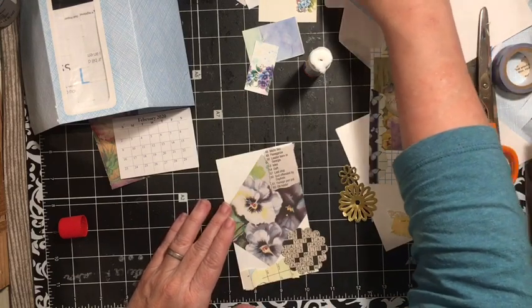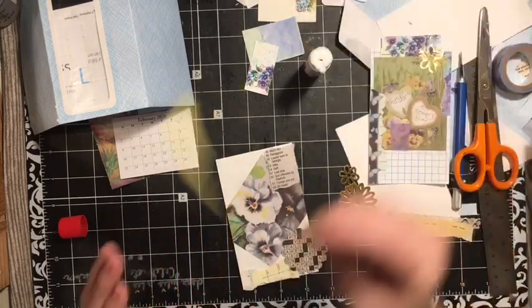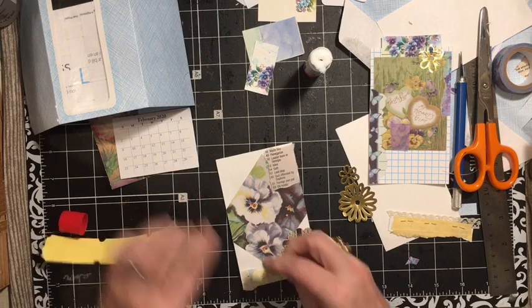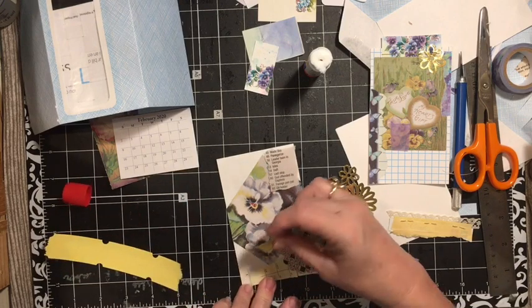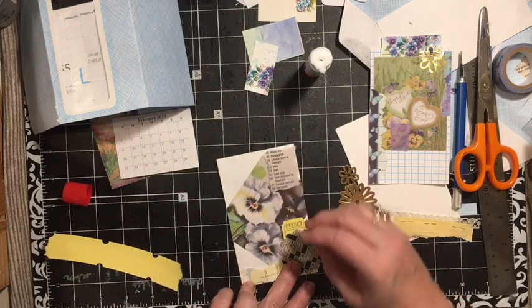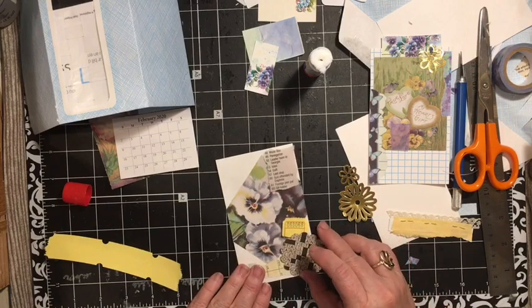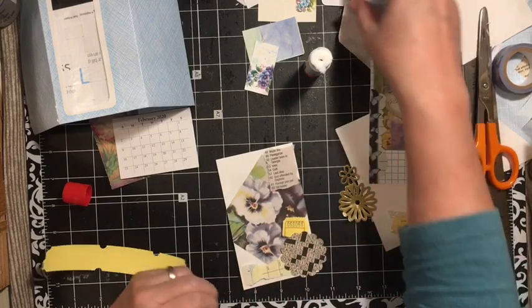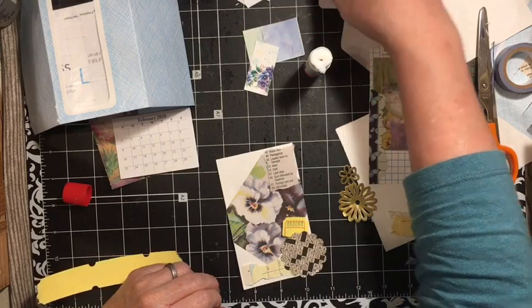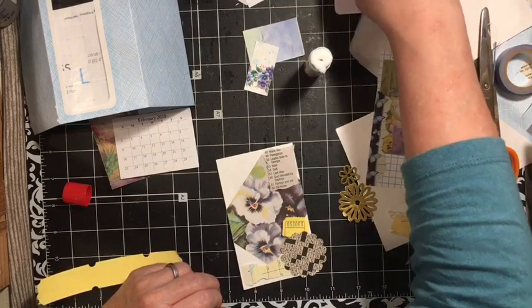And it will give us like a journaling card. Okay, something for that top.